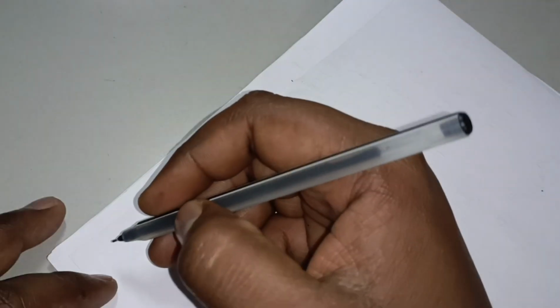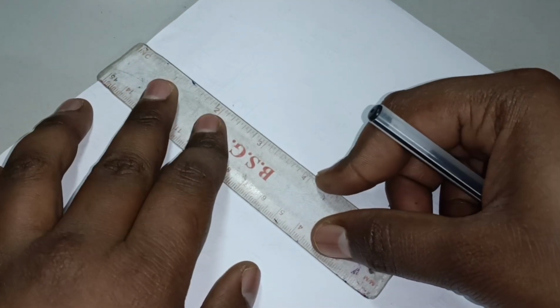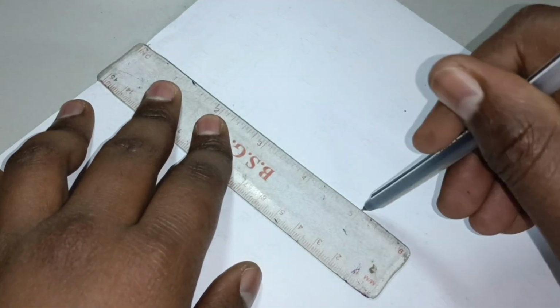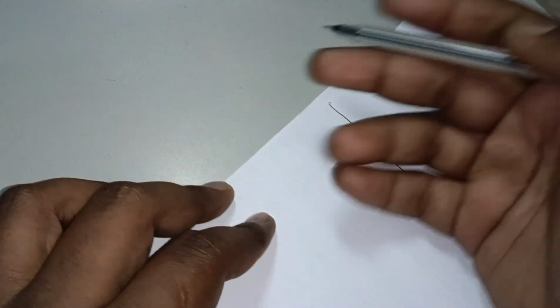Now let's see the second example. First of all, let me draw a line so that we can use this page better.